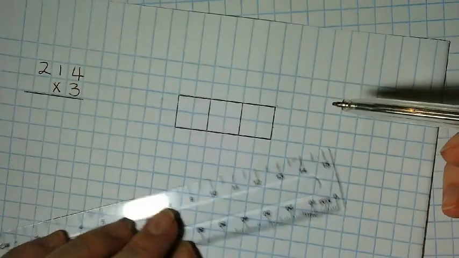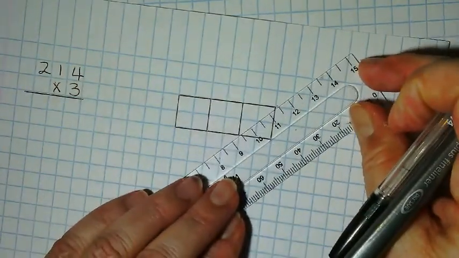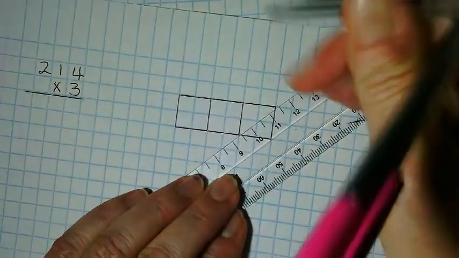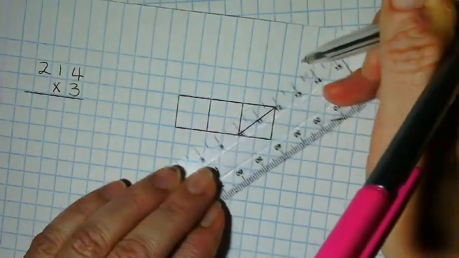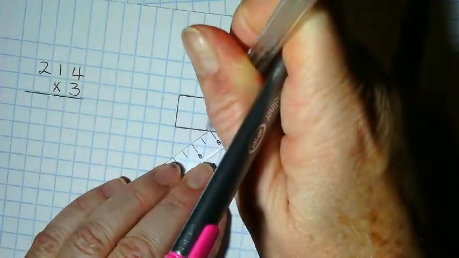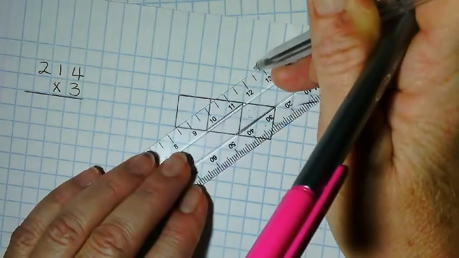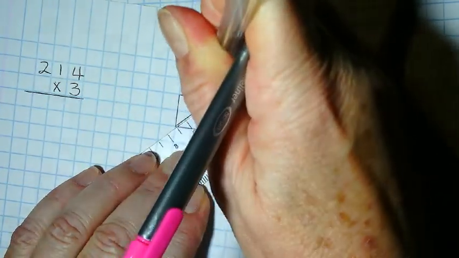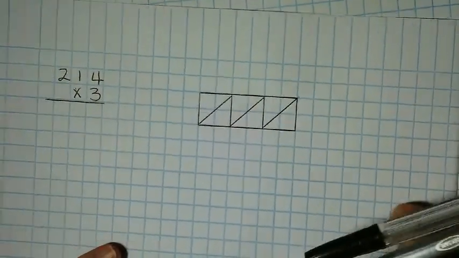And to get to the diagonal ones, or to make these squares into triangles, we are going to work diagonally. In every square we are going to make a triangle. So work from angle to angle. Okay, and then we've got the three blocks together.